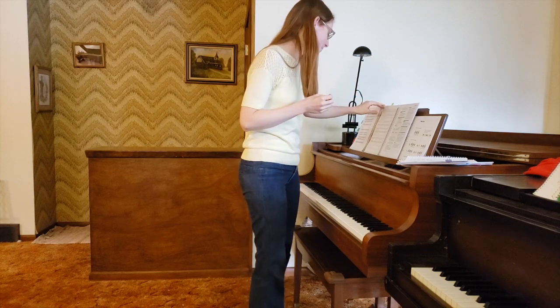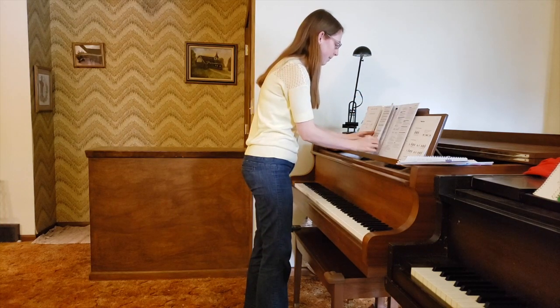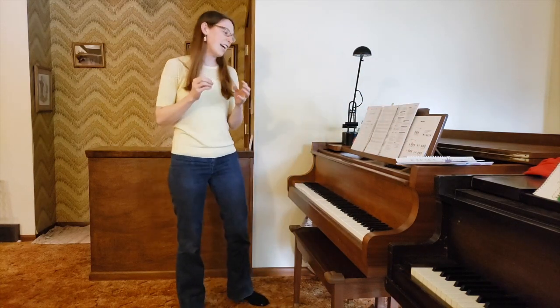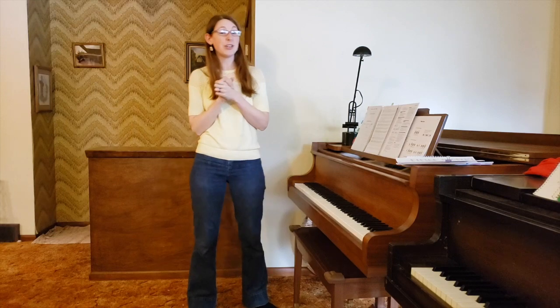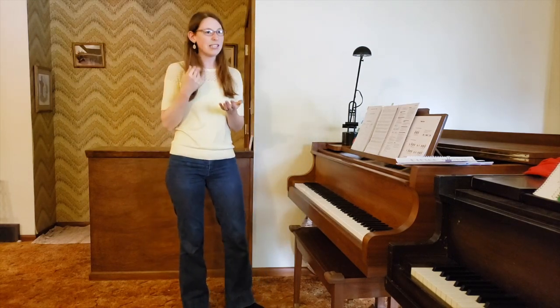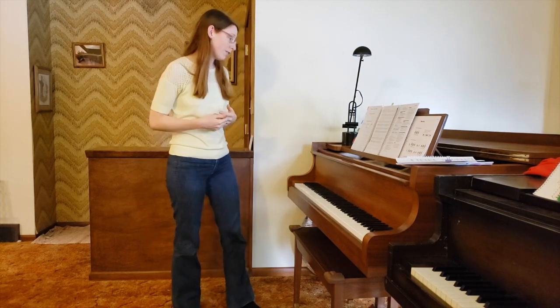We're going to do some rhythm patterns in triple meter, just a few. I'll get these papers out of the way. And I would like for you to help me figure out what is in each rhythm pattern. Now, you don't have to identify everything, but here are some of the things that we could be looking for.